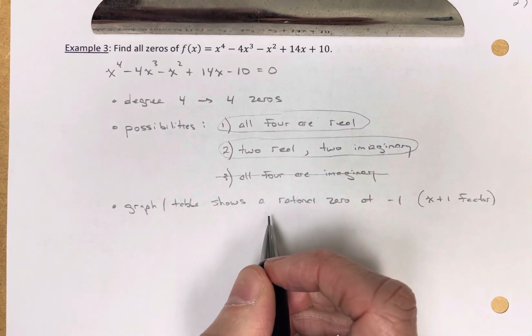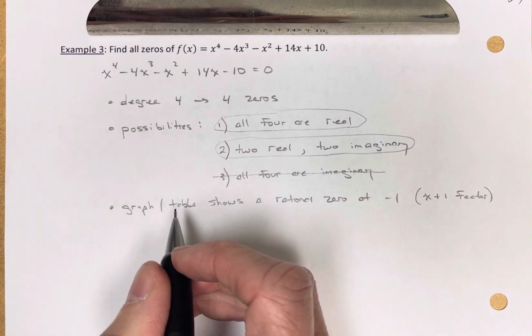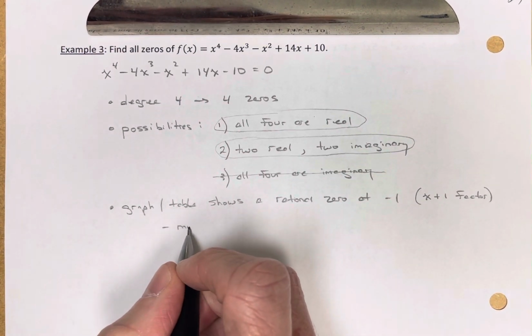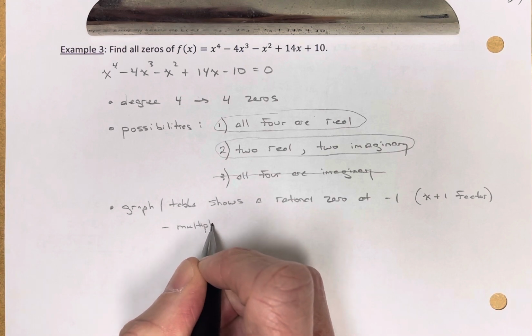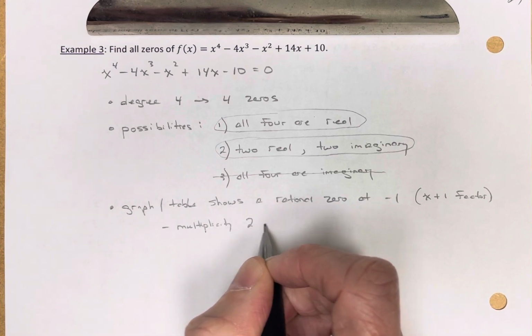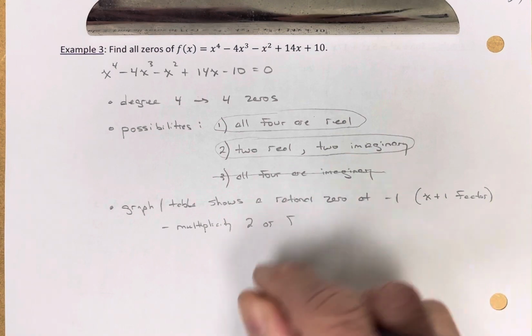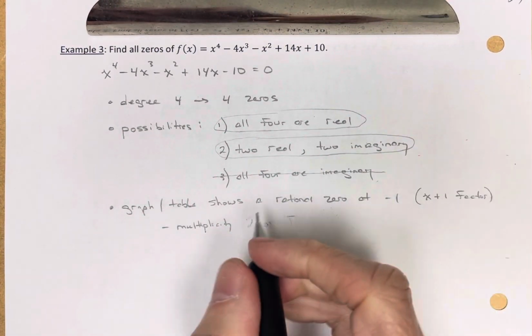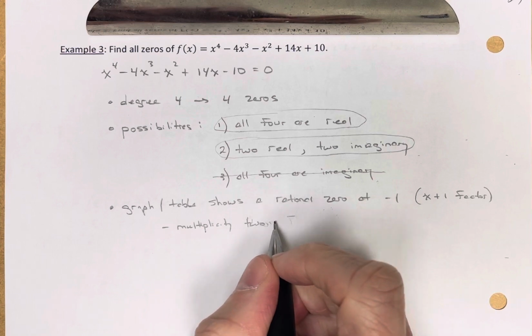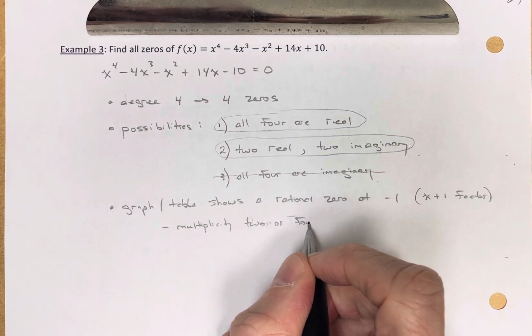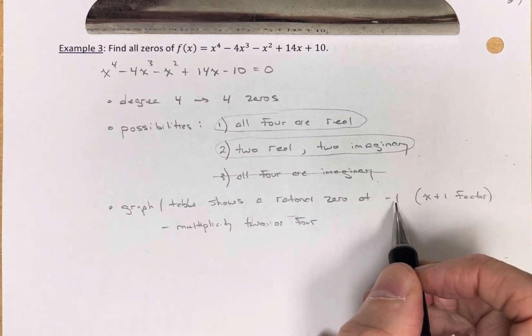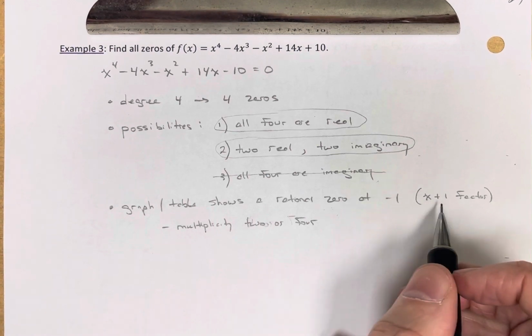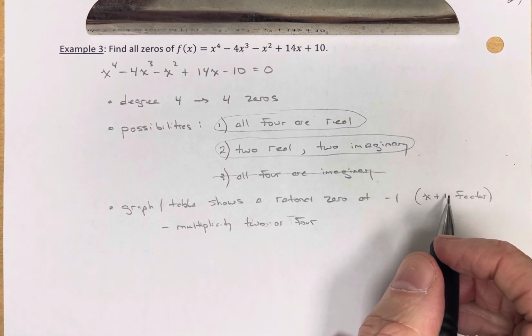And because it touched and turned, it is multiplicity 2 or 4. I'll write those numbers out, make it a bit clearer what's a number and what's a word. 2 or 4. So I can either factor it out 4 times, or it's 2 times, and 2 of these are imaginary.